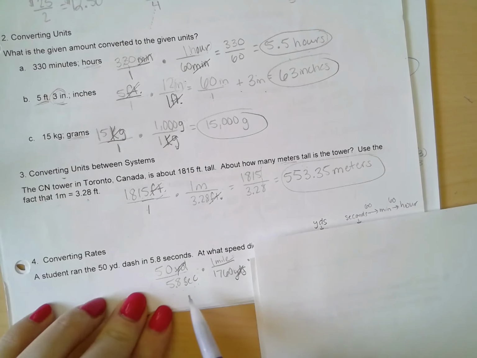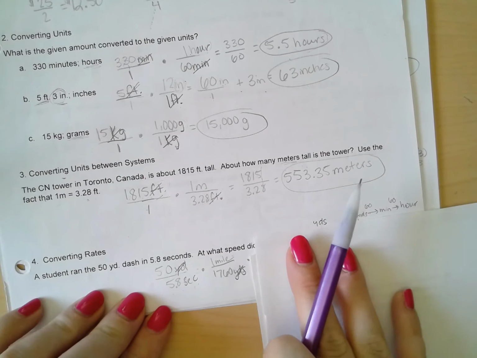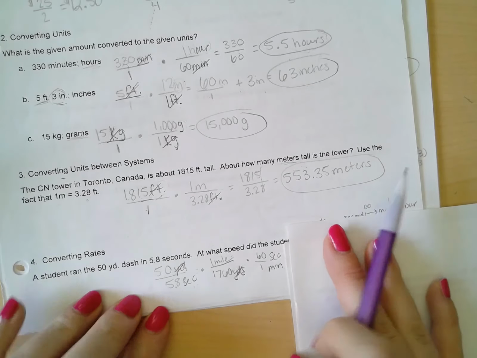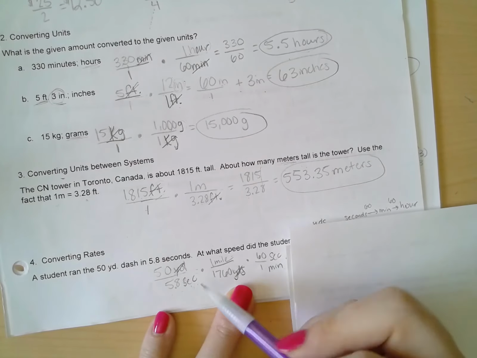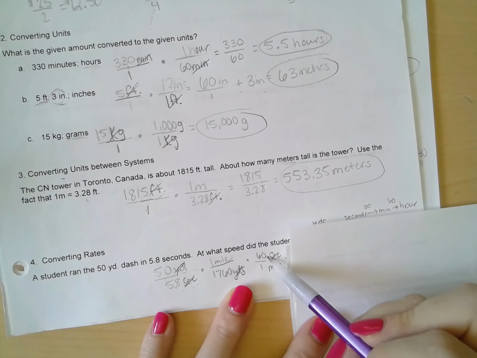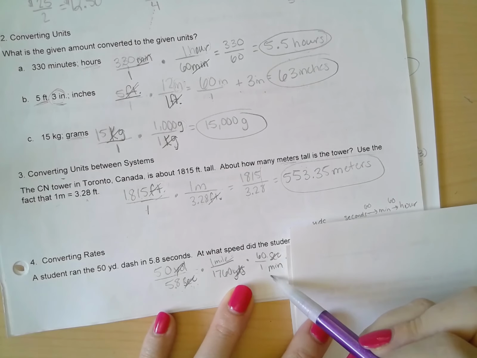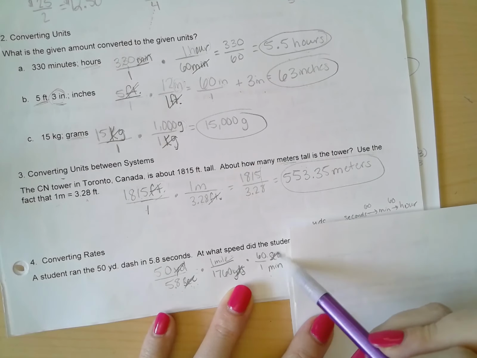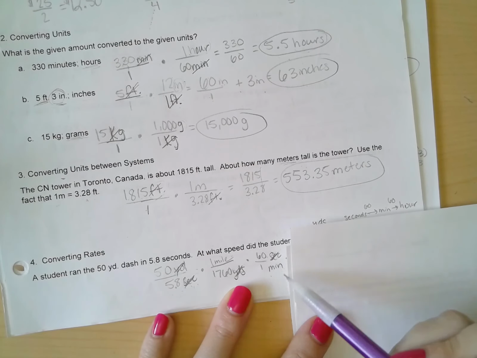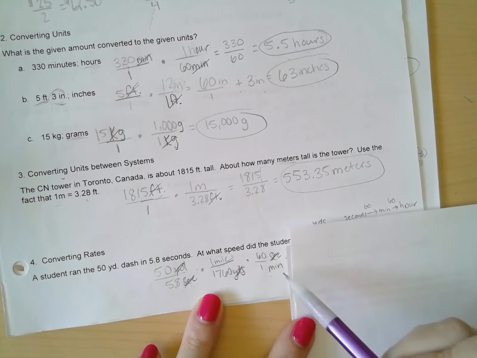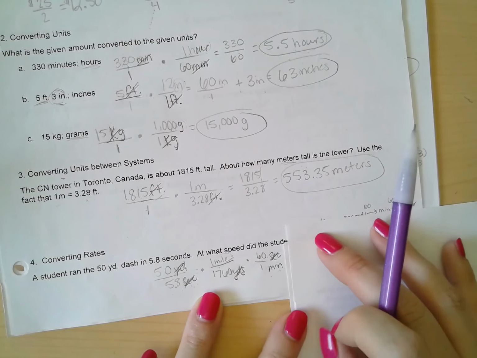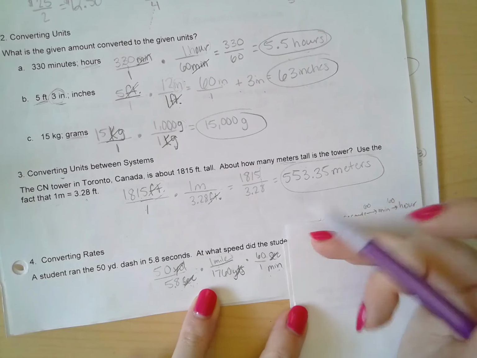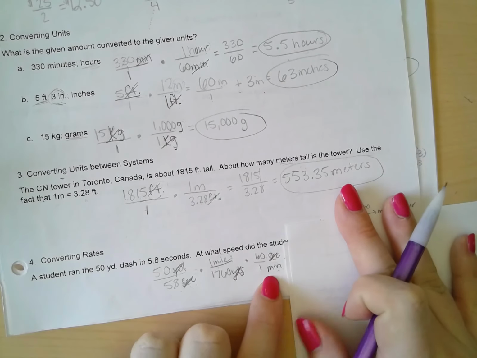So now I have to work on the seconds. So my next fraction is going to be working with the seconds. My seconds started on the bottom, so I'm going to put them on the top. That way they cancel. And I know that 60 seconds are in 1 minute. So if I put this on the top and they cancel, I'm now in miles per minute because those are the only two units I have left. But my problem wanted it in miles per hour. So I need to do another fraction to get rid of the minutes part.